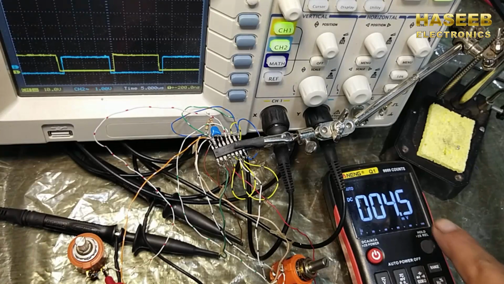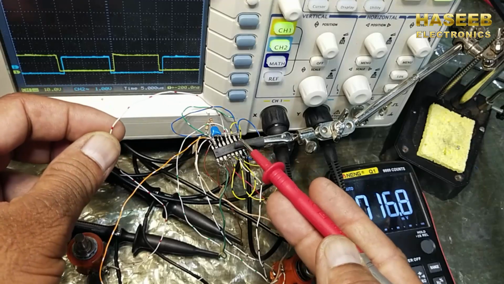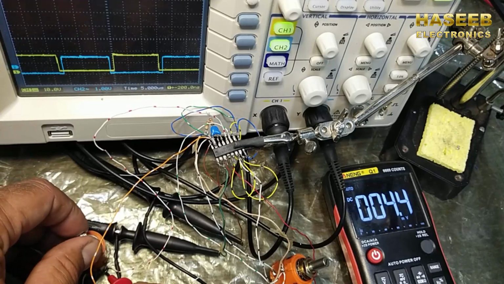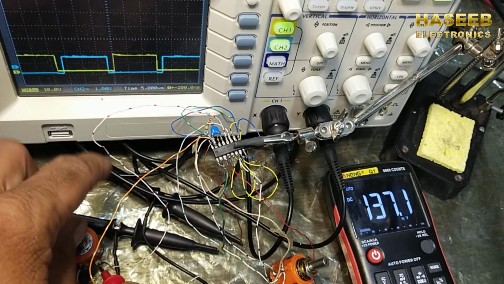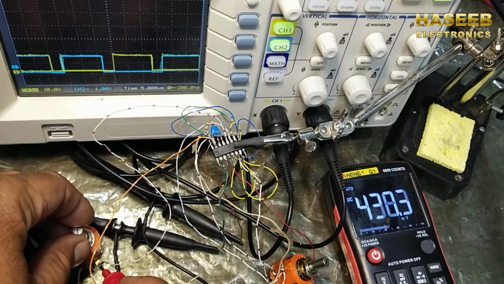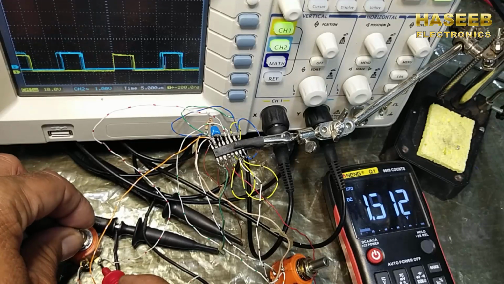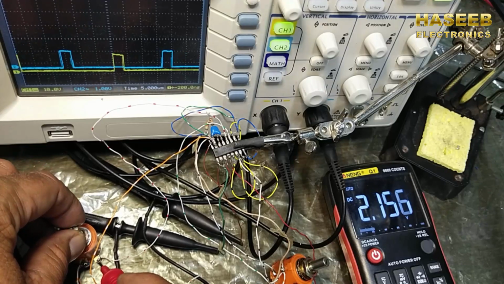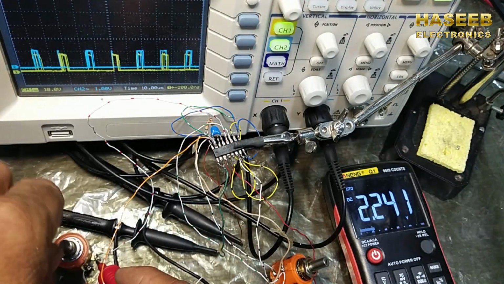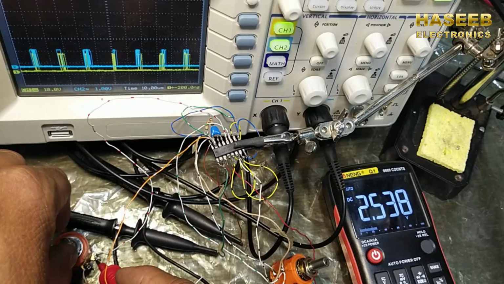Now I have just 4 millivolt on pin number 4, that is here. I connected this pin number 4, 1, 2, 3 and 4, that is 4 millivolt here. Now I will increase, and we can see the dead time between two channels. Now the gap is increasing between two channels. When the voltage is increasing at this pin, the dead time is increasing, because we are increasing the threshold.